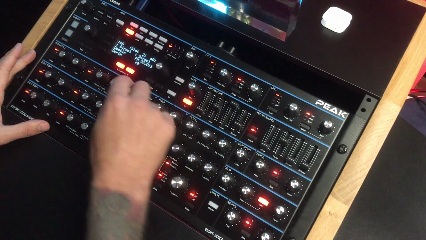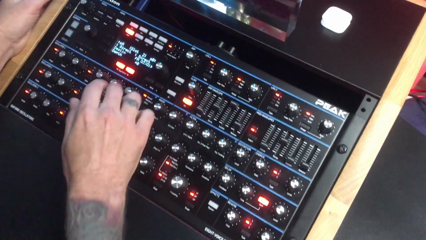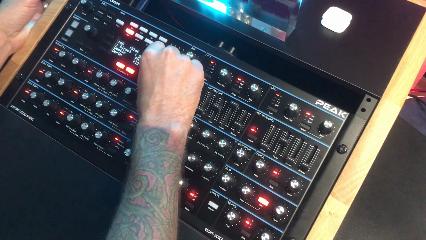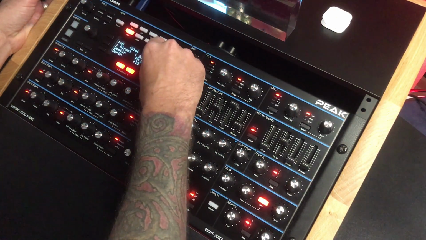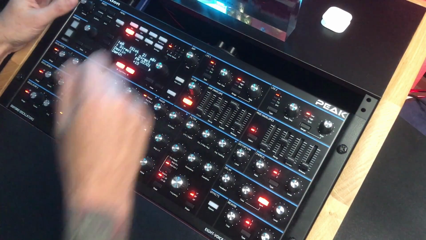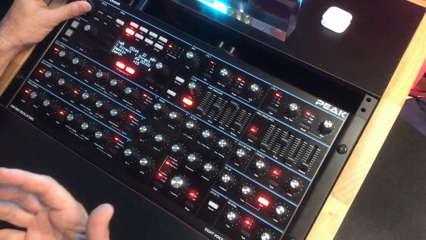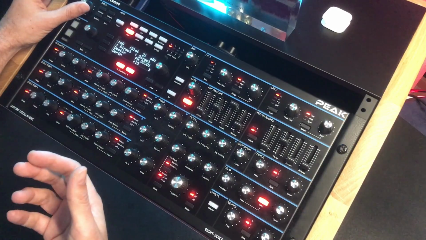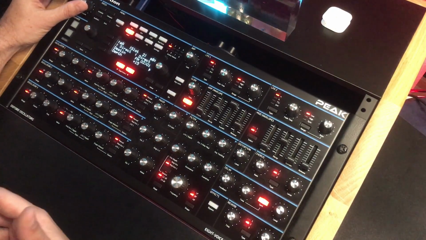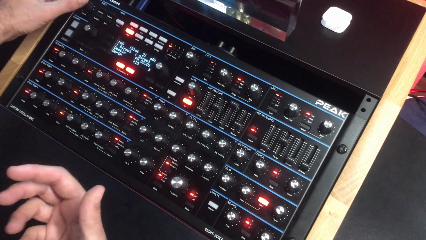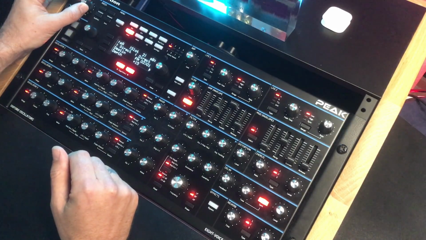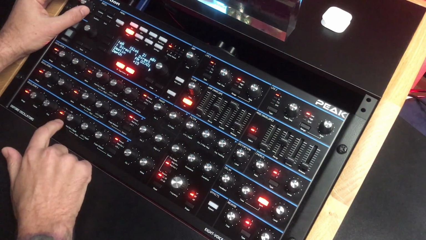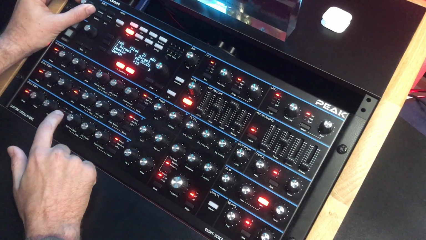Let's use this one. Back up. And we're looking to add almost an illusion of distortion, but yeah, we're looking to add more metallic harmonics into the sound right now. Kind of like that one already, but we didn't even get into the good waveforms.